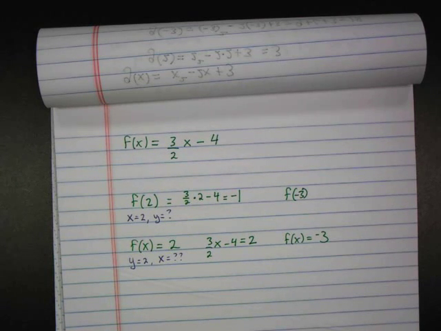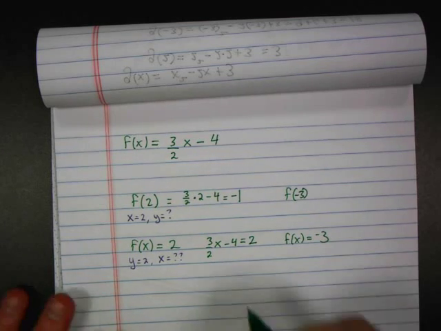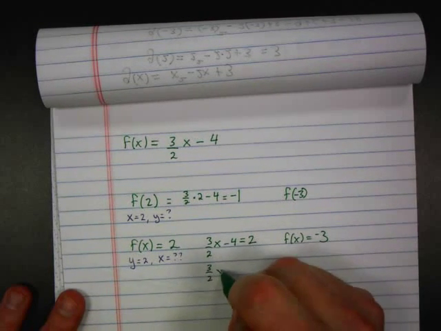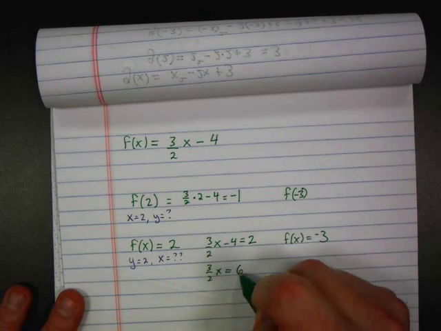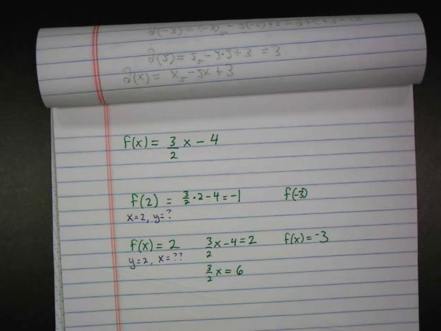How would you get x all by itself? Add 4. 3/2 x is 6 when I add 4 to both sides. And then how do you get the x all by itself? You divide by 3. No, you would multiply 3/2 by 3/2 and then do it on the other side. Close.